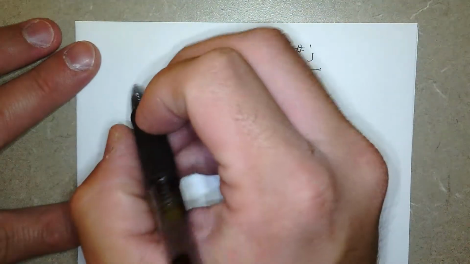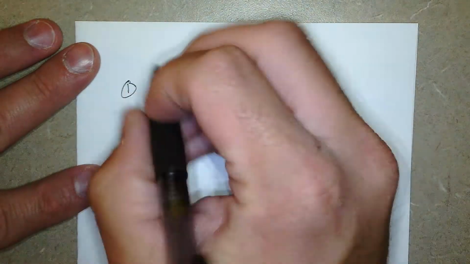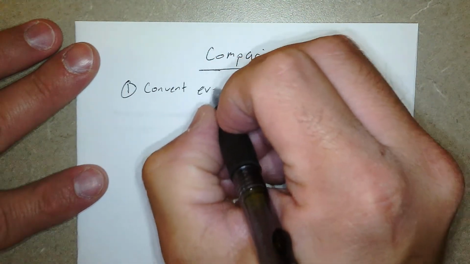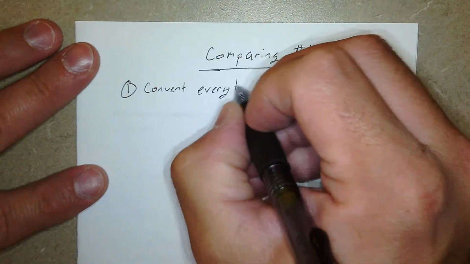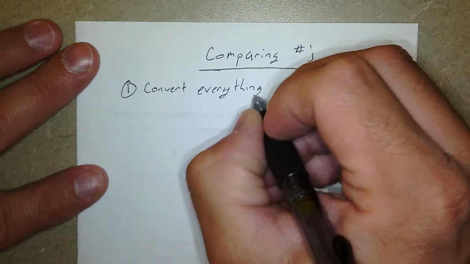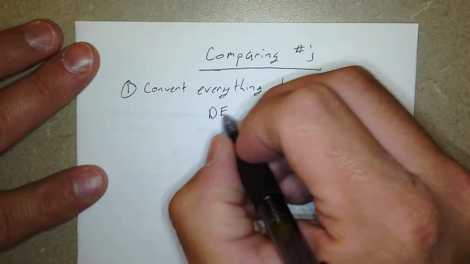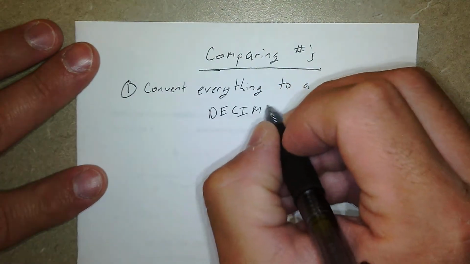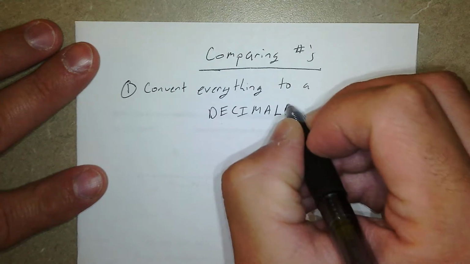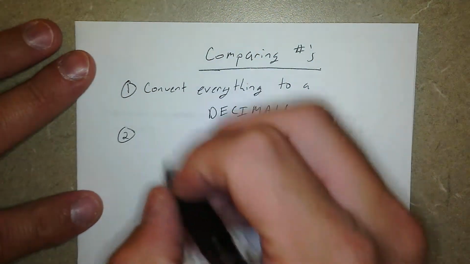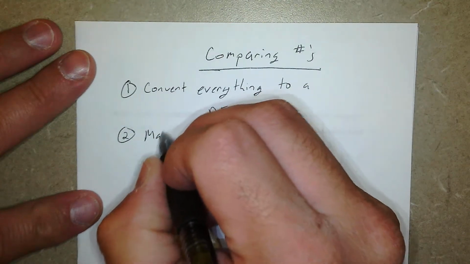So the first step, when we see comparing numbers, is we need to convert everything to a decimal. Once you've done that, the second thing is you need to match the number of decimal places.